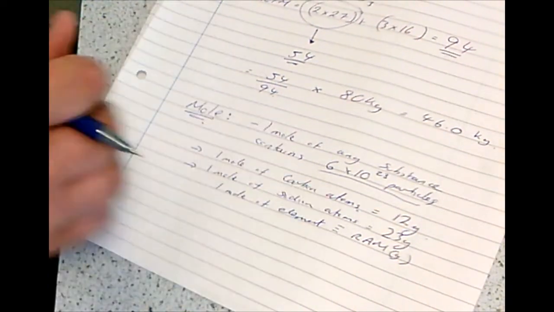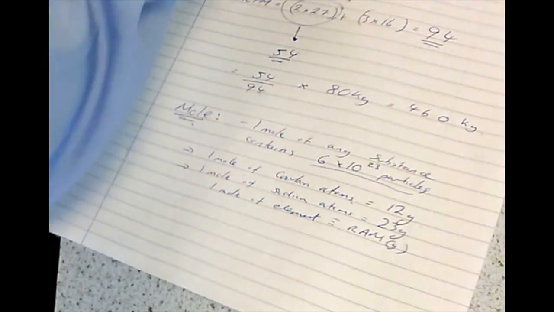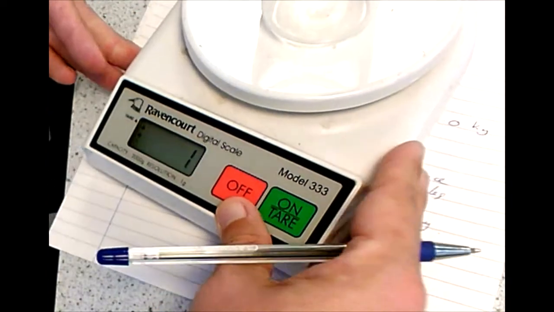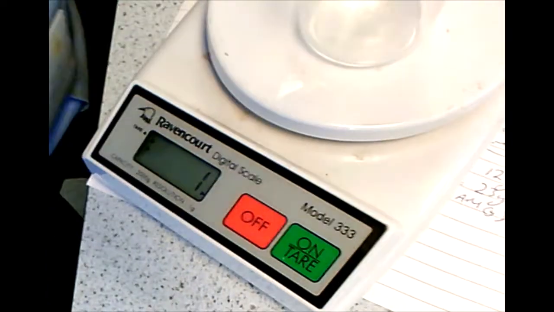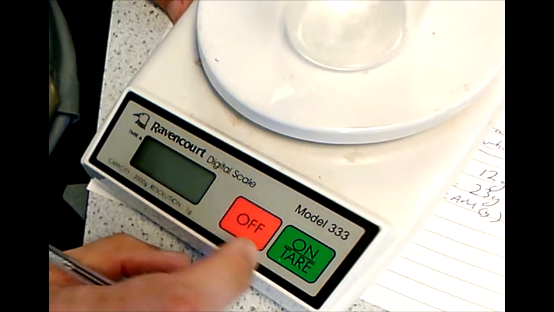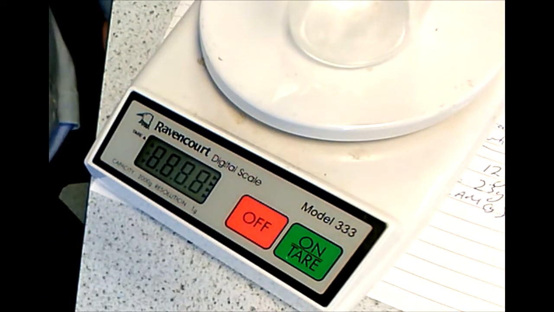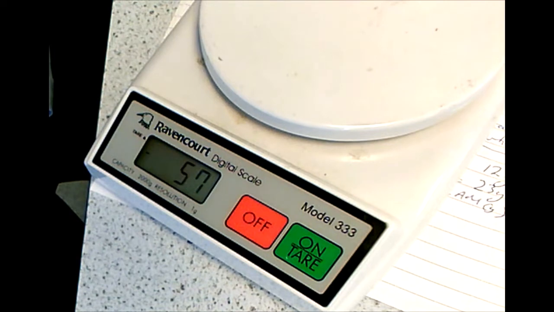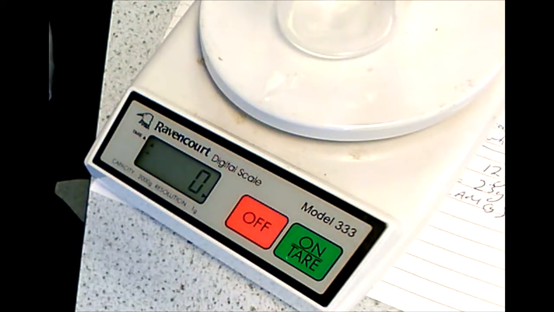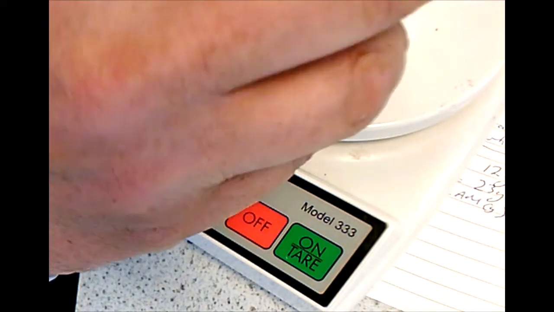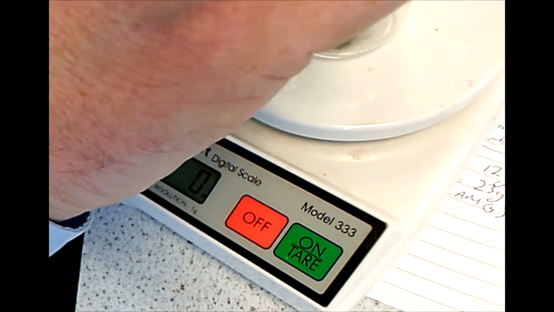So if I said to you, go and weigh me out, get me 1 mole of carbon atoms, you'd get your, can you see that? Oh, it's all gone. It's gone off. Turn it back on. See if it works. These things never work. Right. Okay. So here we go. I'm going to put this on here. I'm going to zero it. Tare it. Yeah. That's good. So that's 0 grams. If I want to weigh out 1 mole of carbon atoms, you're going to know that I have to literally weigh.